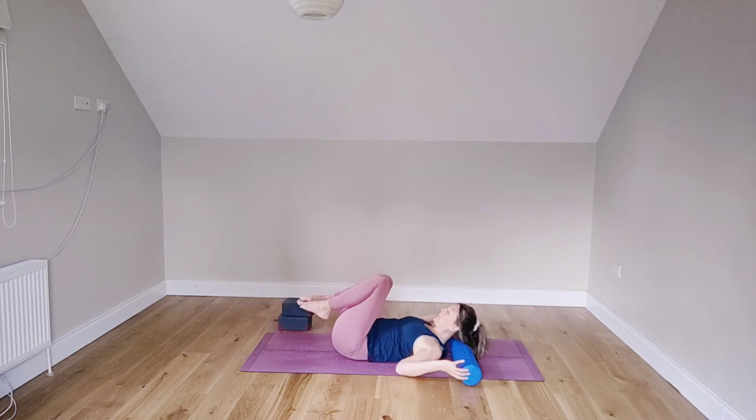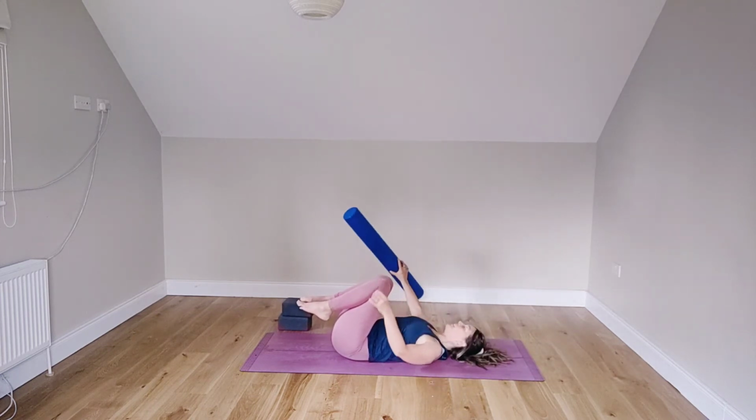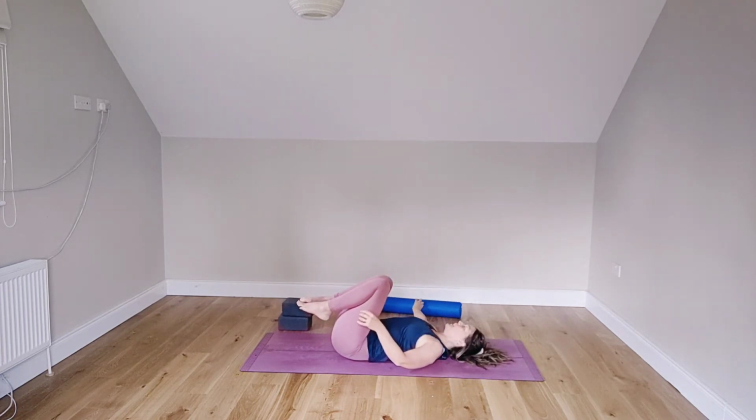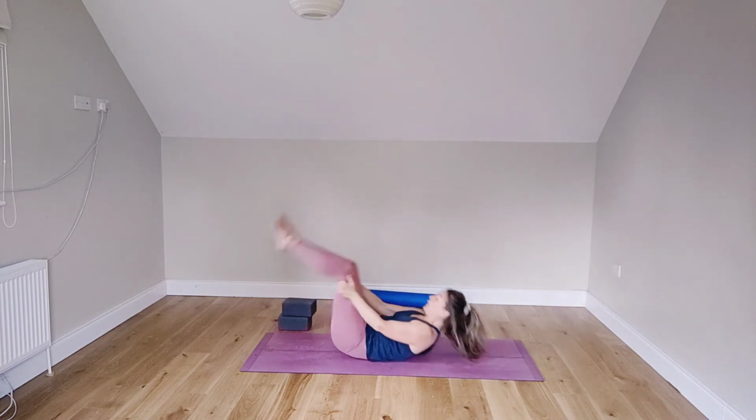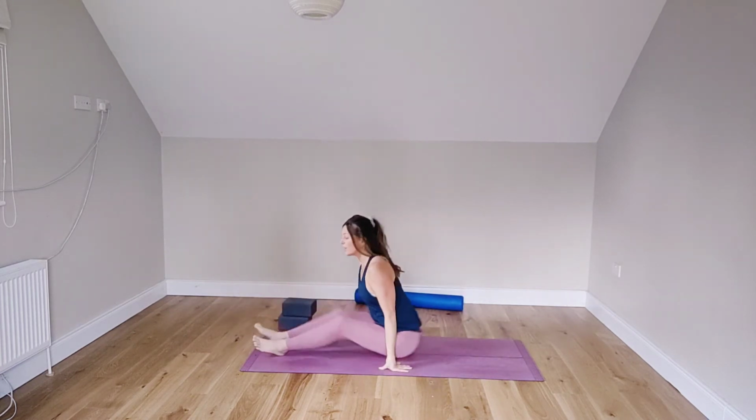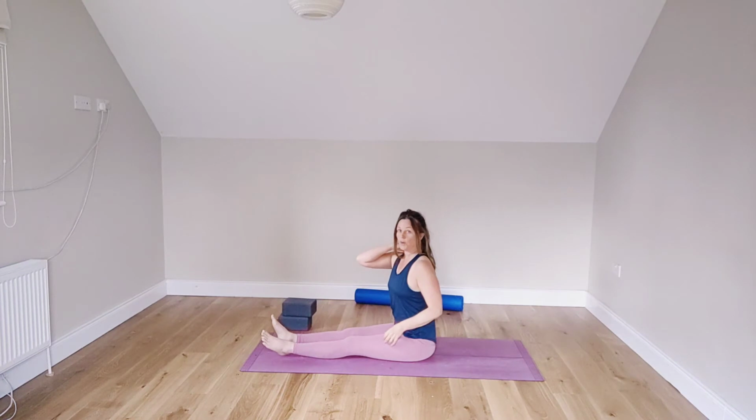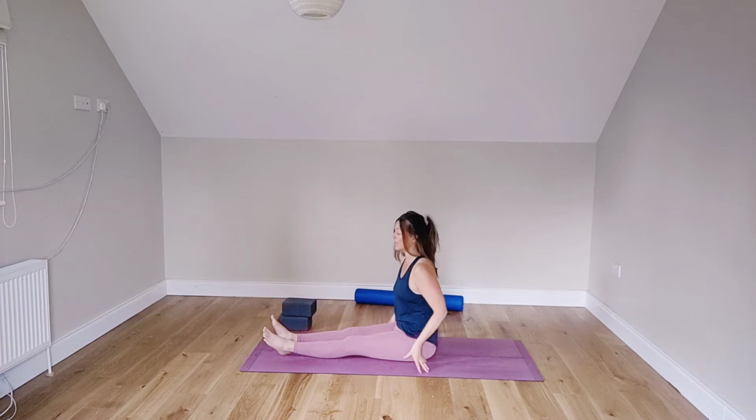Okay, so from here you can grab your roller and take it to the side. We won't be using it again. And roll up to a seat. Right, so here we're going to work with what we call in yoga half boat. And we're just going to start with some easy reps. We're not going to do the pose itself as yet.